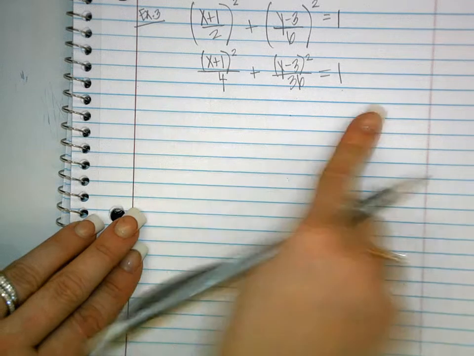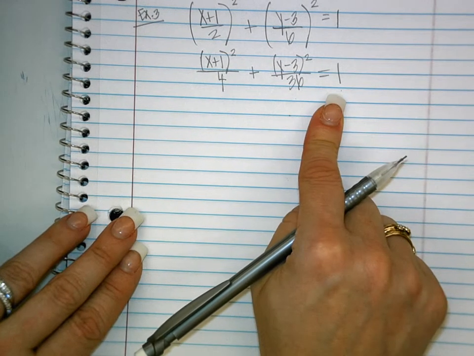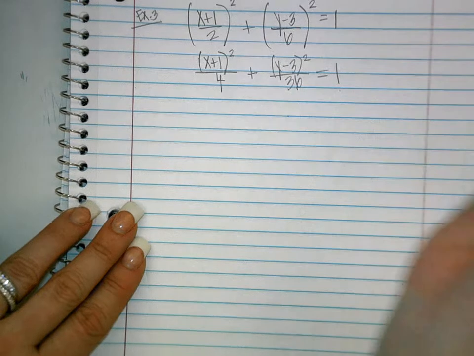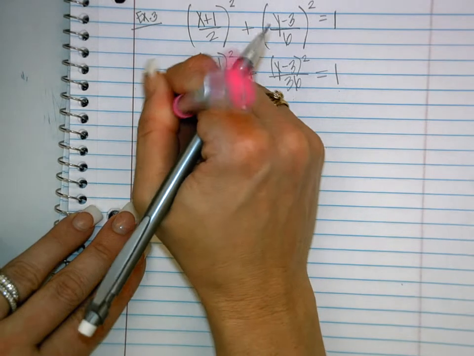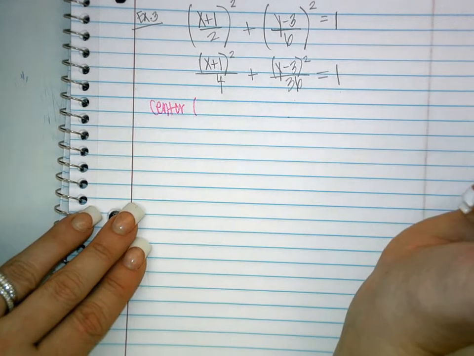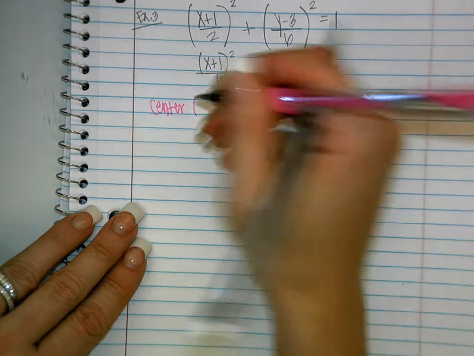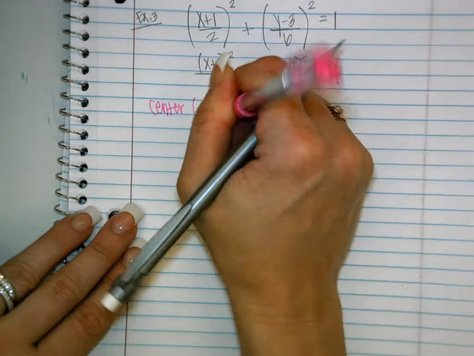Now that we have it more in standard form, all we're going to do is the same thing we've been doing. What would the center of this ellipse be? -1, 3. So change the sign.